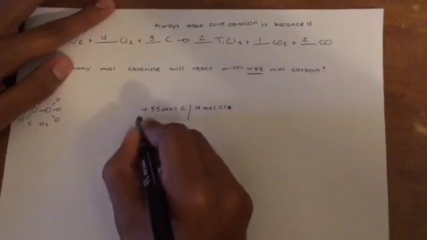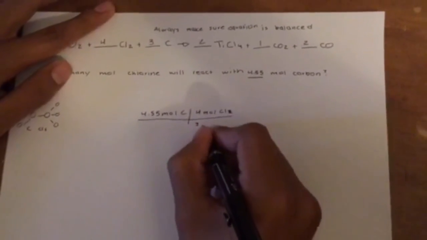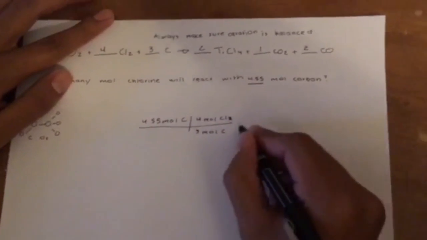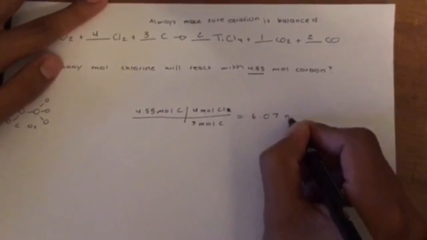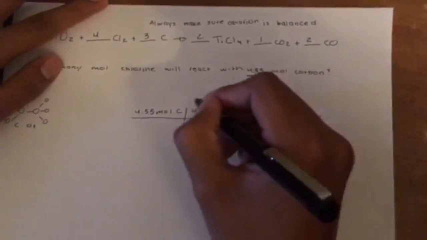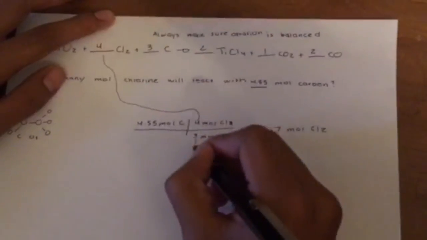And right on the top left you see it's 4 moles of chlorine. And you know you have 3 moles of carbon. So it's literally all you do. It's so easy. And that's where I got the 4, and that's where I got the 3. And you're done.